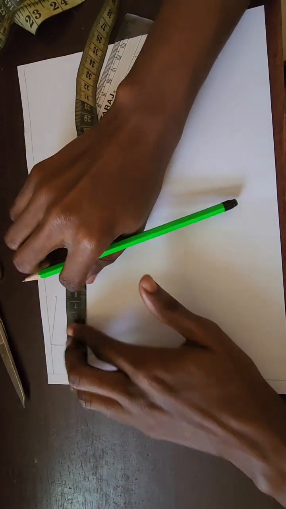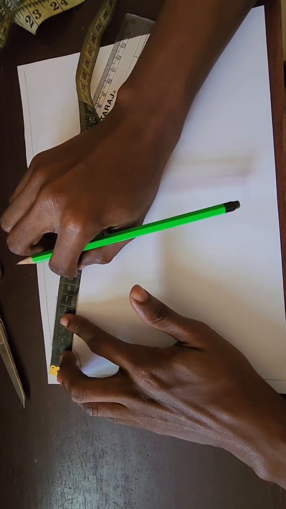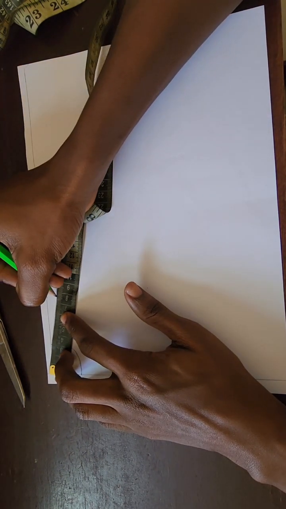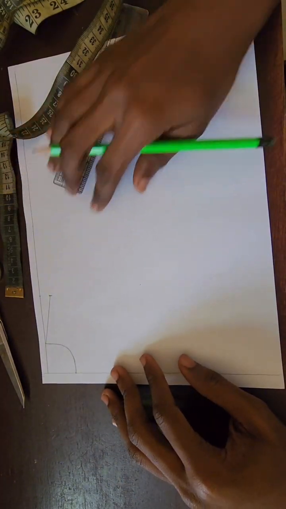Now reaffirm your 7.5 measurement on your new shoulder line, just as you see me do here.